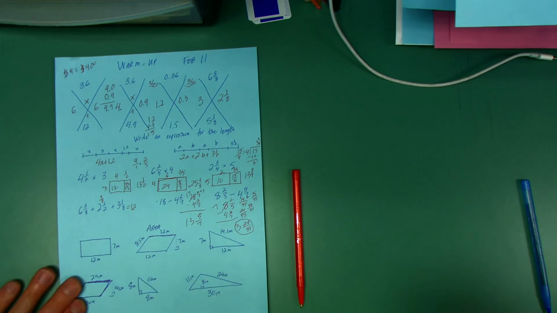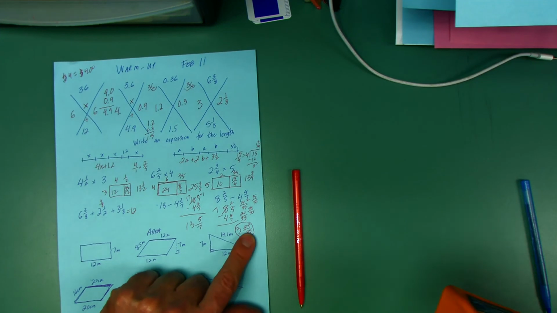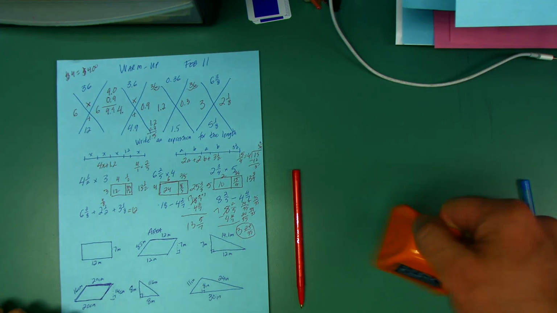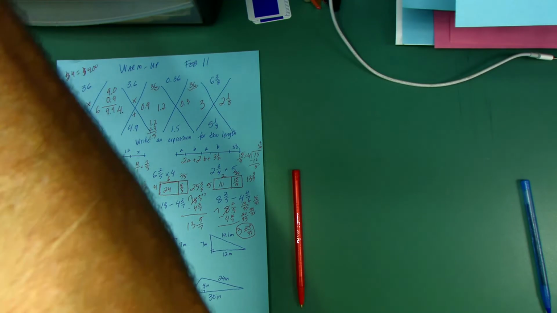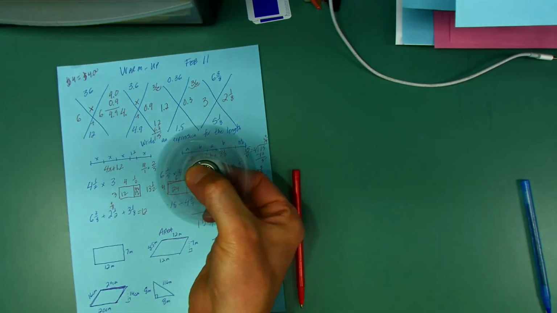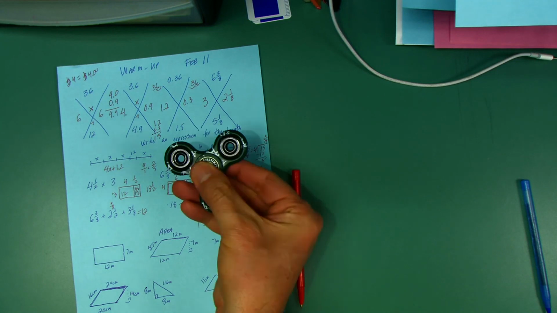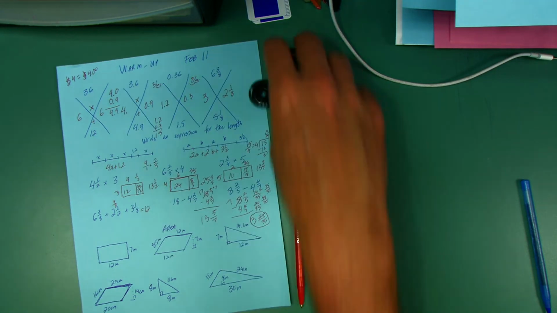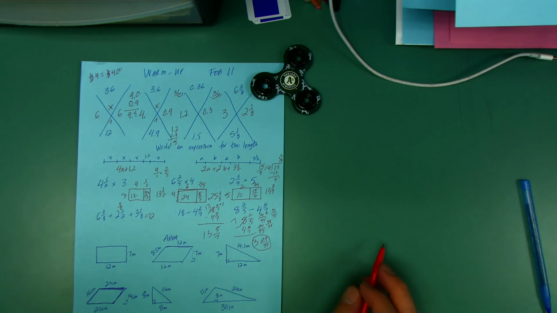Okay, this cowbell is for the people who got that answer right. Plug your ears. Woohoo! Good job. You even get the fidget spinner on that one. Woohoo! Pretty cool, huh? All right, on to the next problems.